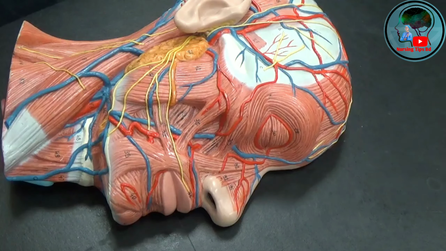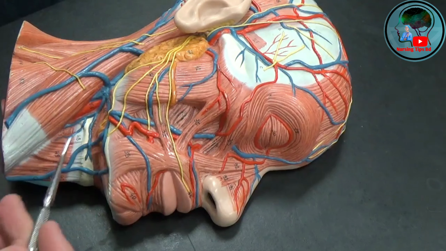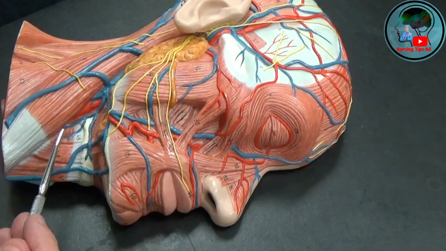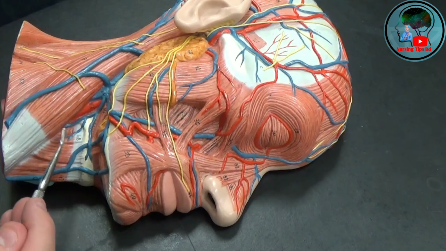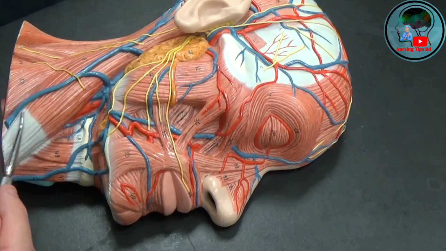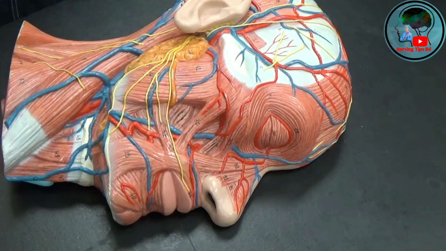Okay. The platysma is not apparent on this particular model, but it is a layer of muscle that wraps and connects to the lower point of the jaw and kind of covers up this material. Second layer, right?